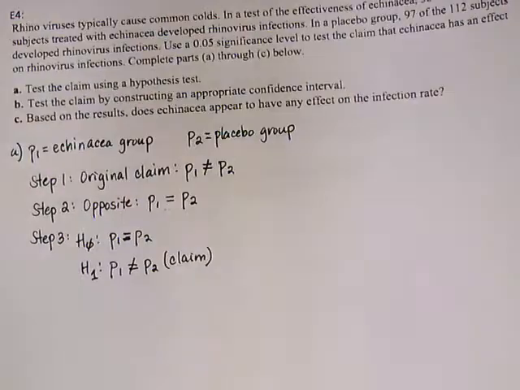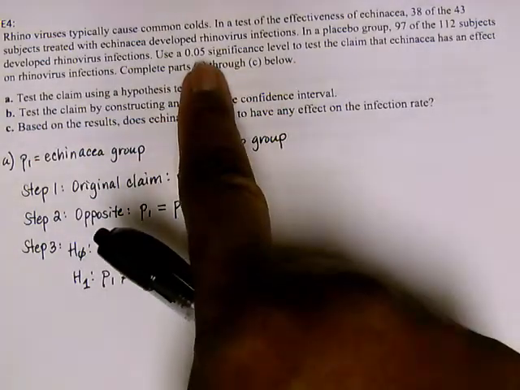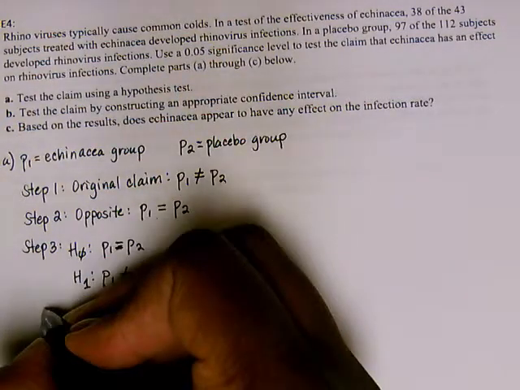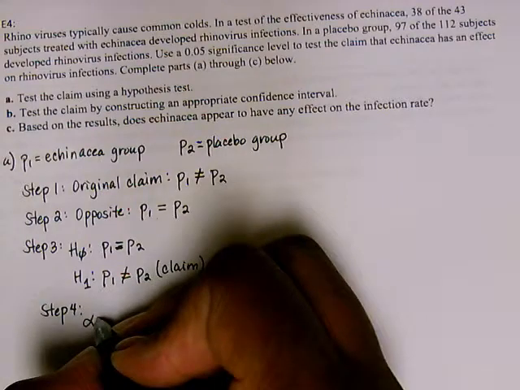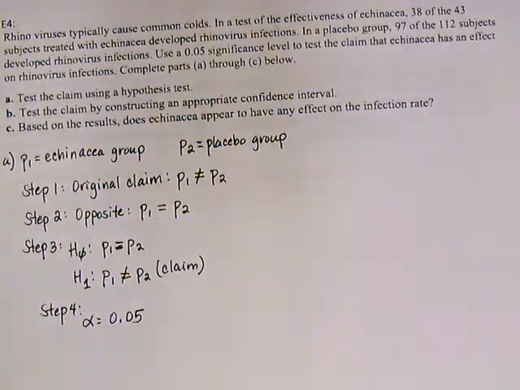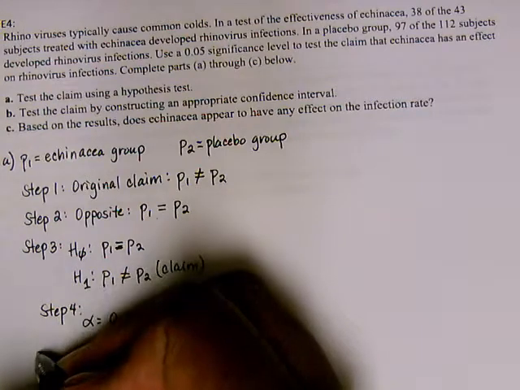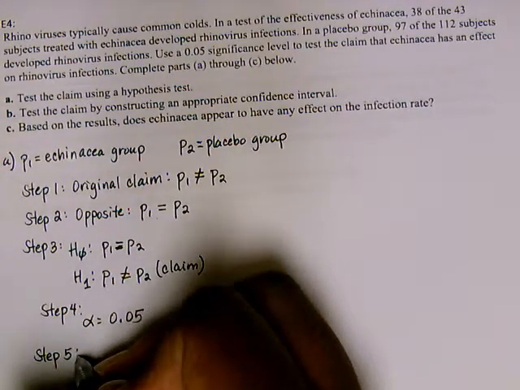And then step number 4 is to state the significance level. Here the significance level is 0.05. So alpha is equal to 0.05. Alright, now step number 5 is using the graphing calculator to calculate your test statistic.